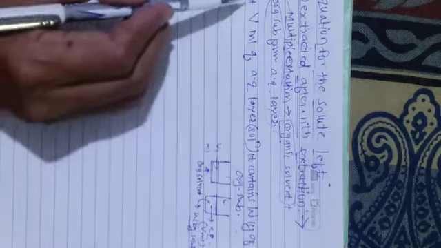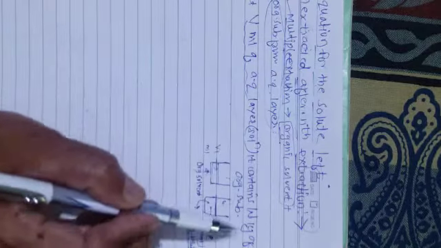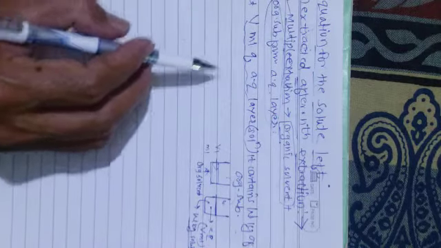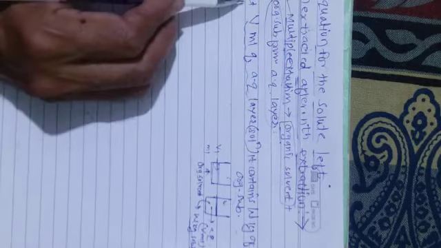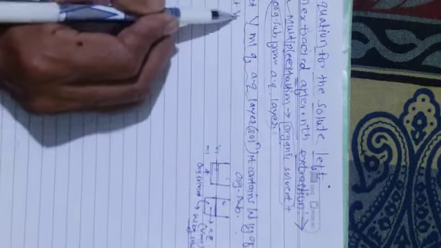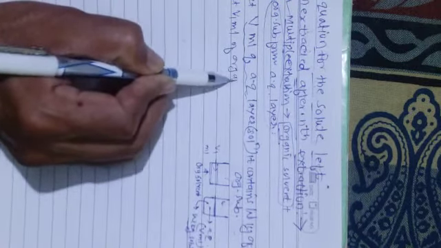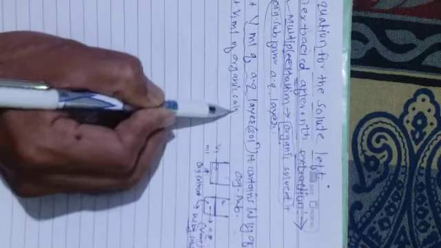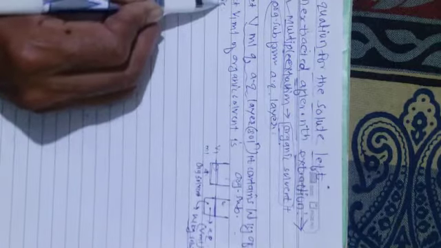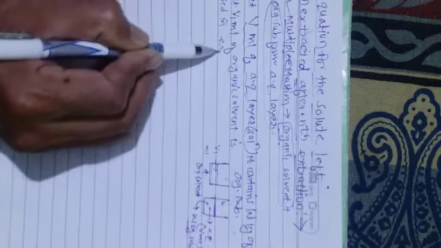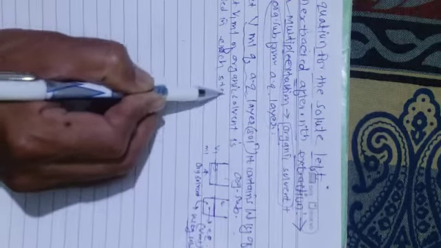Now consider, let V ml of aqueous layer contain W kg of organic substance, and since we use V1 each time, let V1 ml of organic solvent be used in each step of extraction.